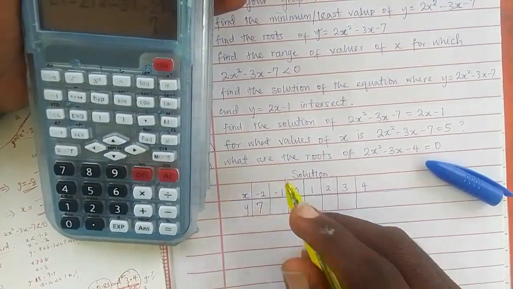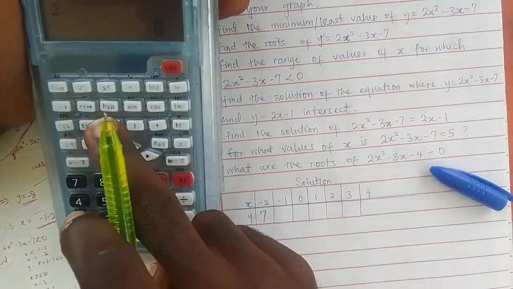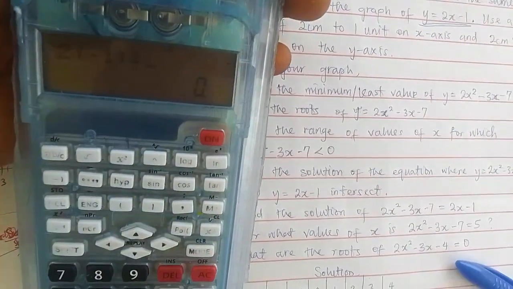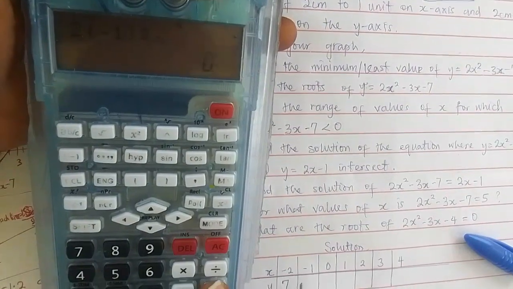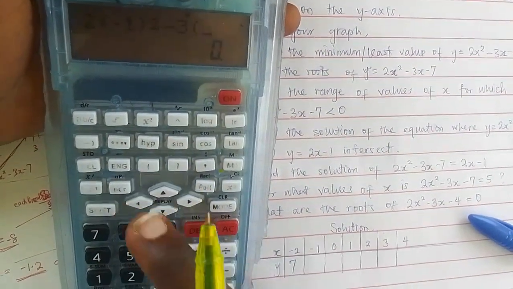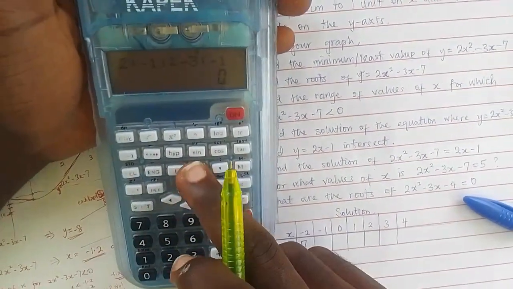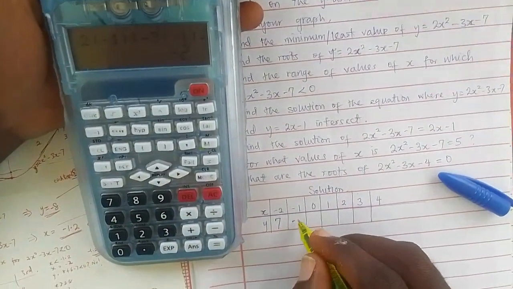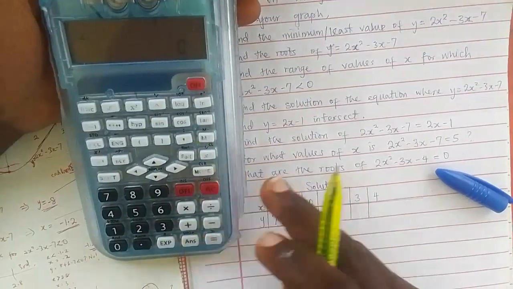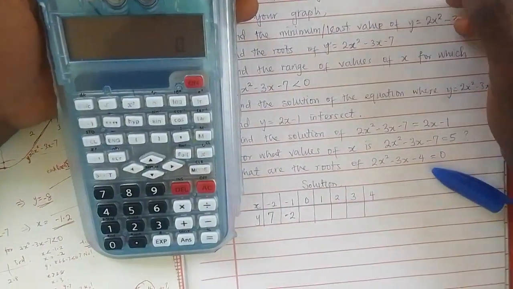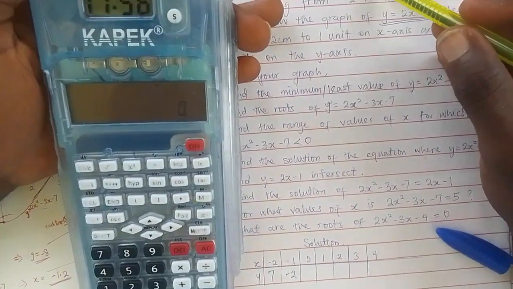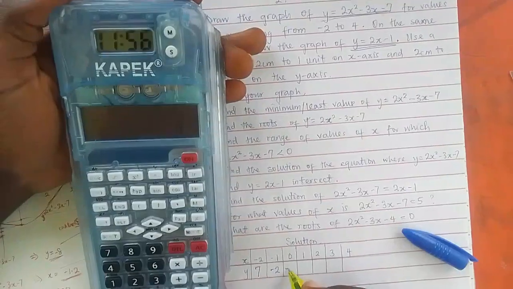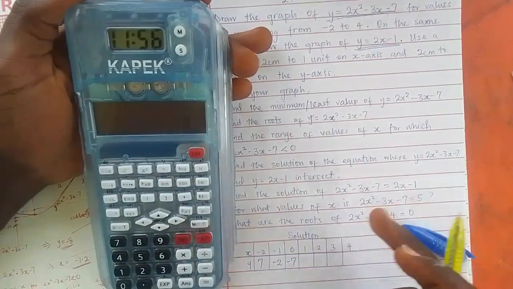Then I'll go with the -1. So again I have 2 brackets -1 squared minus 3 into -1 close minus 7. That's -2. Then for 0, you expect all the ones that have x to be 0, because 0 times 2, 0, 3 times 0, 0, then -7. This one will be -7 that way. And you can still try it if you wish.